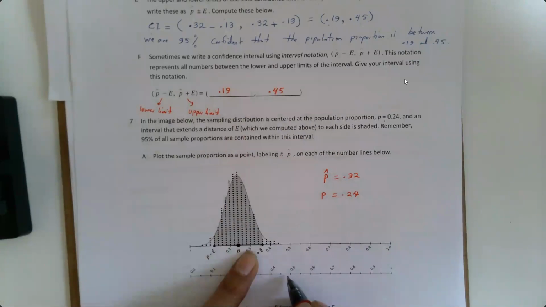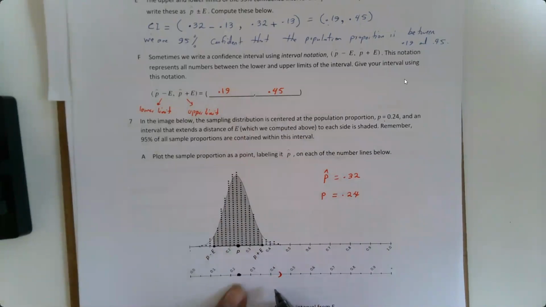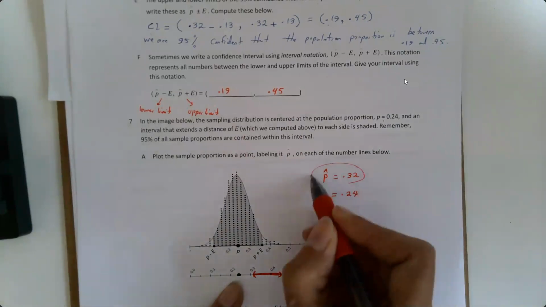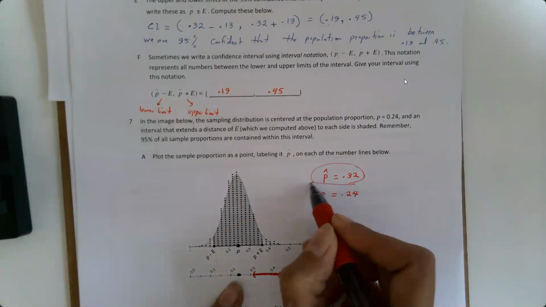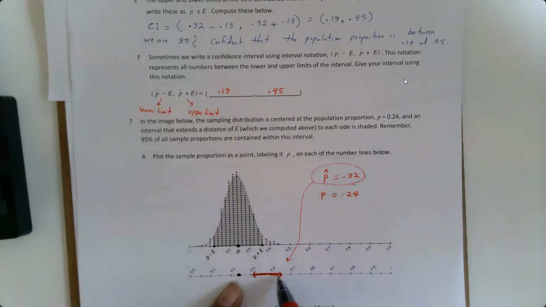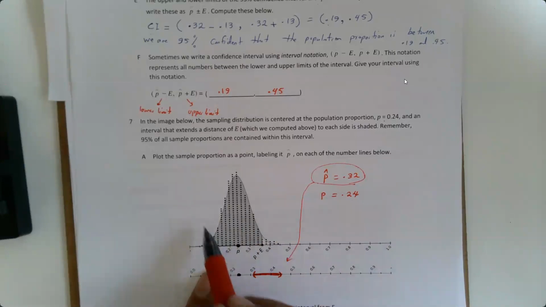So 45% is here, and here we have 32. The confidence interval that we built using just one sample is here on the right-hand side. But in reality, the proportion for the population was 24%. So we're comparing a population and a sample. As you can see, one sample is not enough.